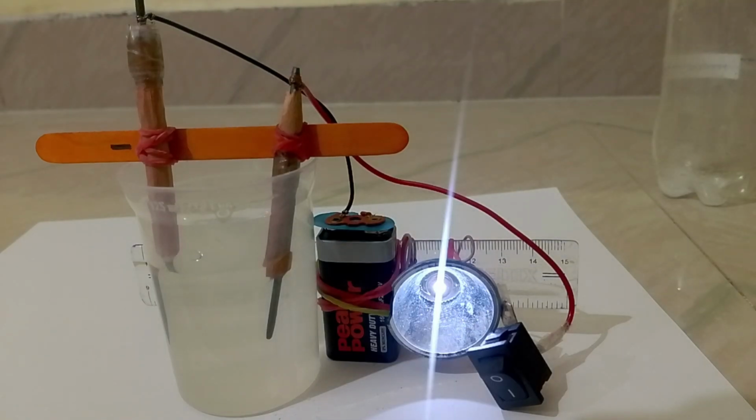So, the ionic compound, table salt, that is sodium chloride, generally the table salt which we use in our food. The ions present in ionic compounds conduct electricity freely only in a molten state or in a liquid solution.